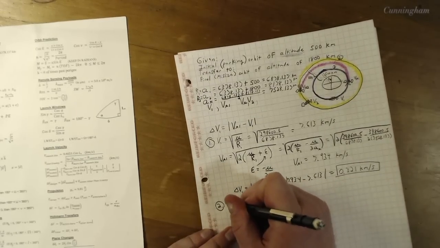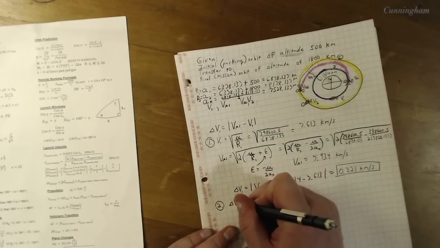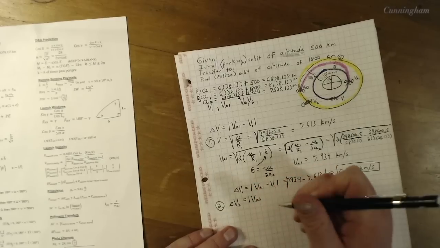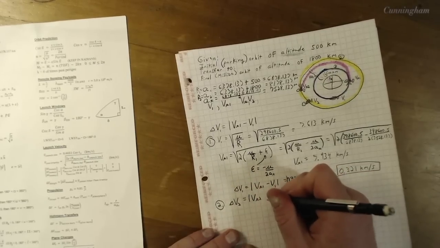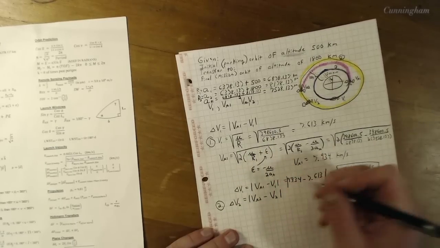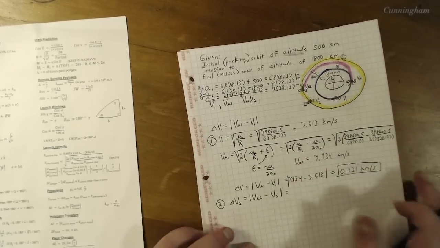And just for context's sake, let me write this. We're going to find delta V2 the same way we found delta V1. This absolute value of the transfer orbit, the second burn, minus the velocity at the mission final orbit. All right, so we'll come back to that.